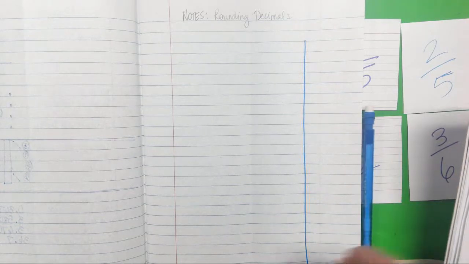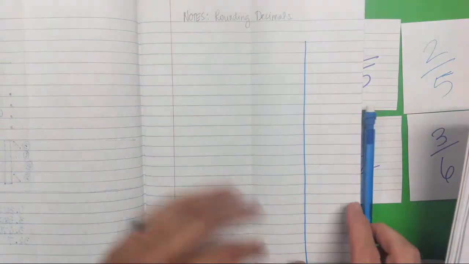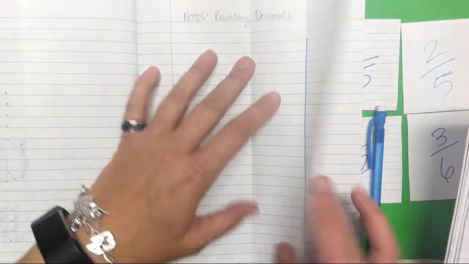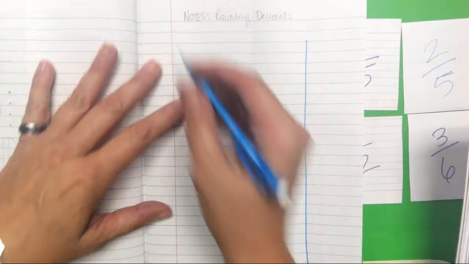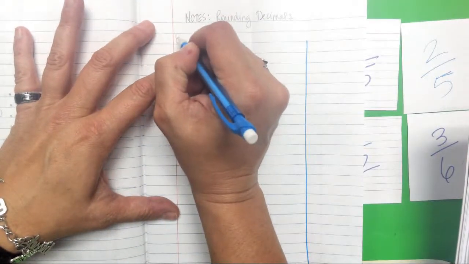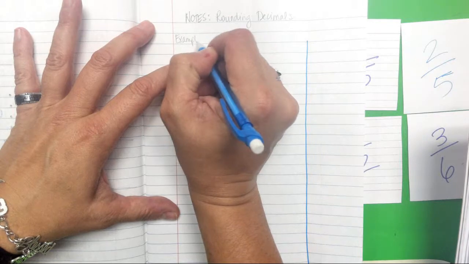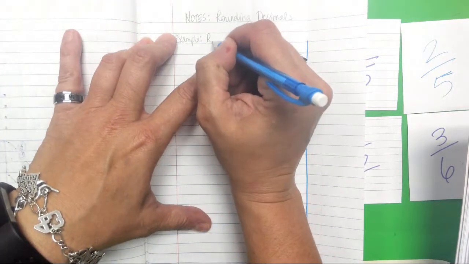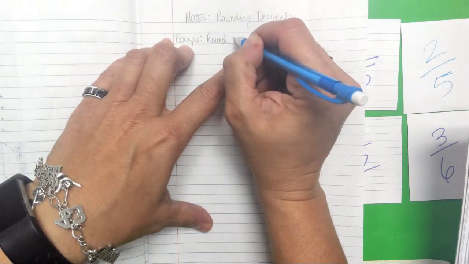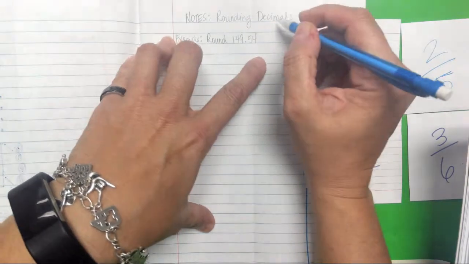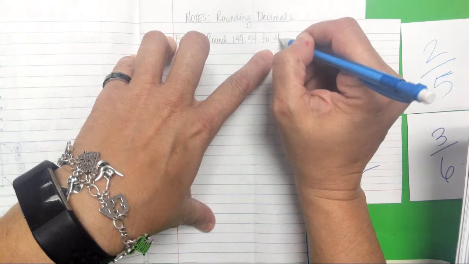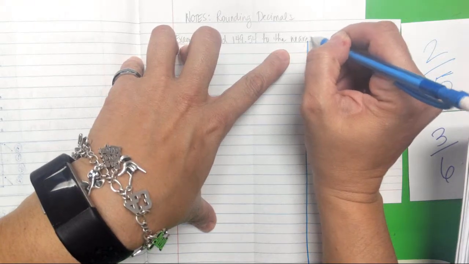The way that I do this fold, just FYI, I fold the paper in half, and then I fold it again, so that I have this perfect little column over here for your example. The example is: round 149 and 54/100ths to the nearest tenth.